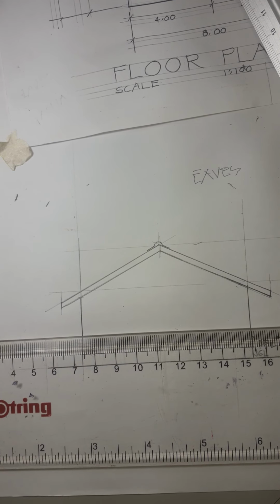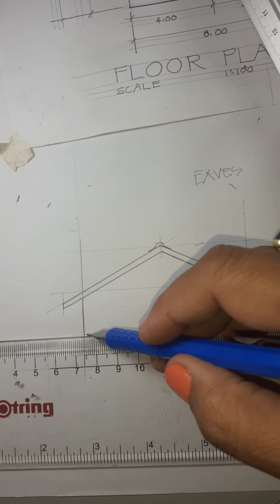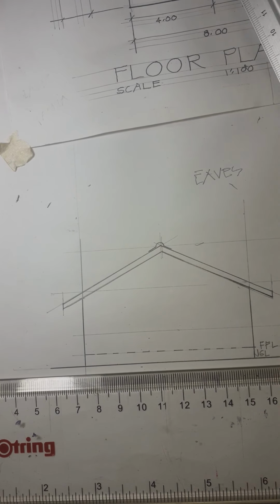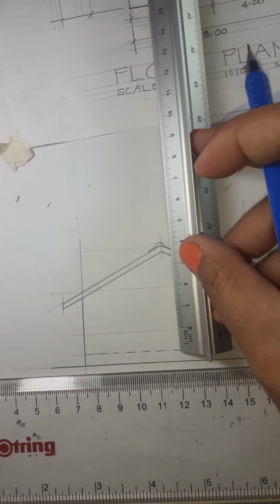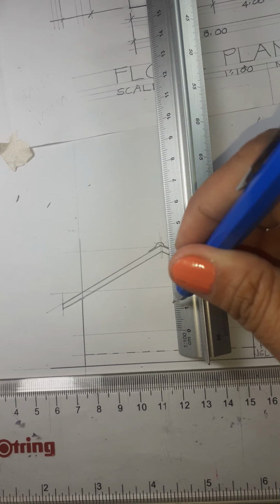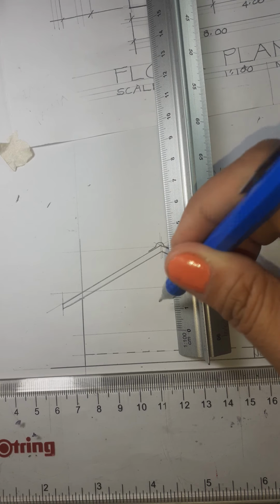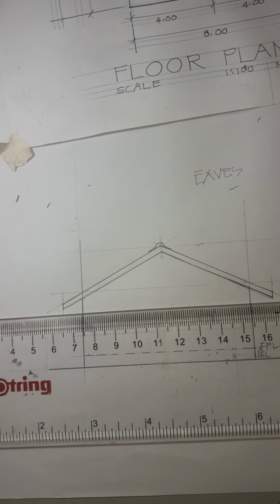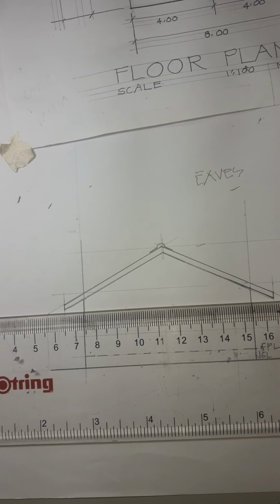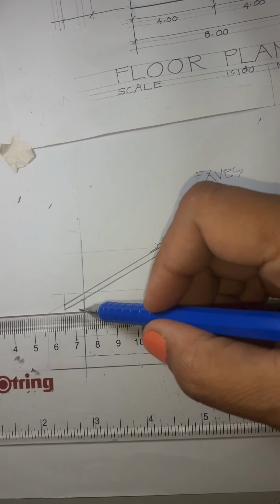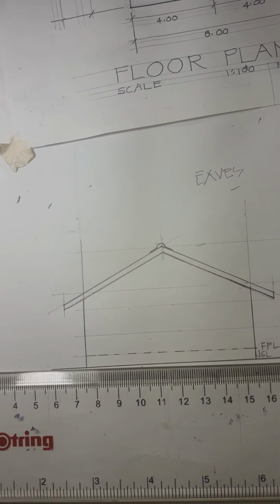window line. Okay, so from this 0.90 you will measure 1.2 meters so that you will get the window, this one, our window. And as for the door, the height of the door is the same as the height of the window so that we have our symmetry.